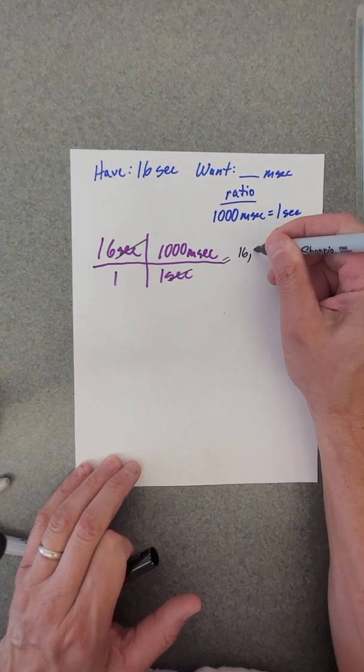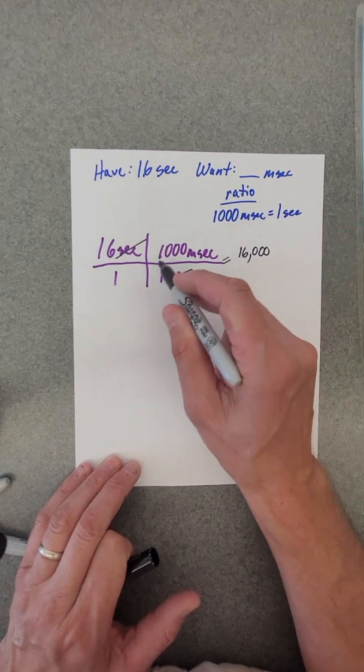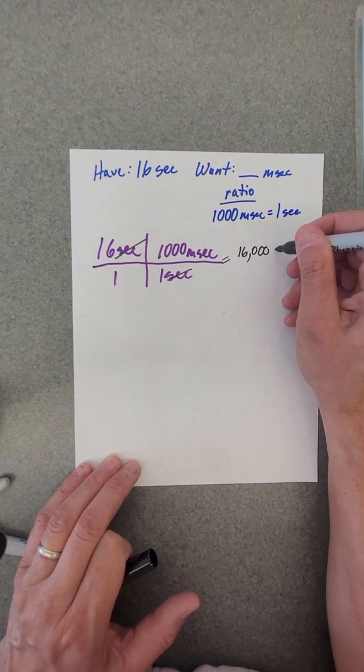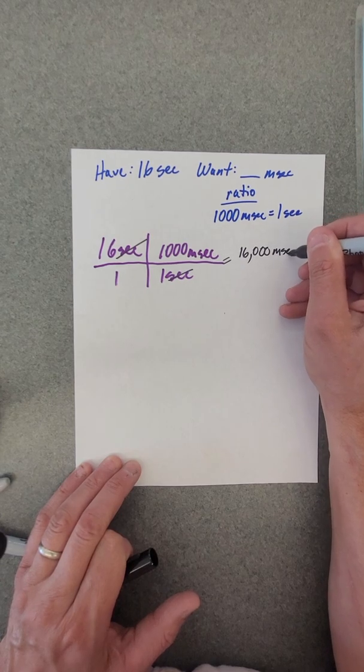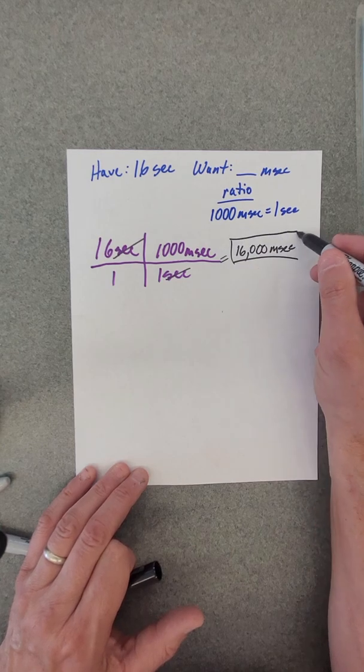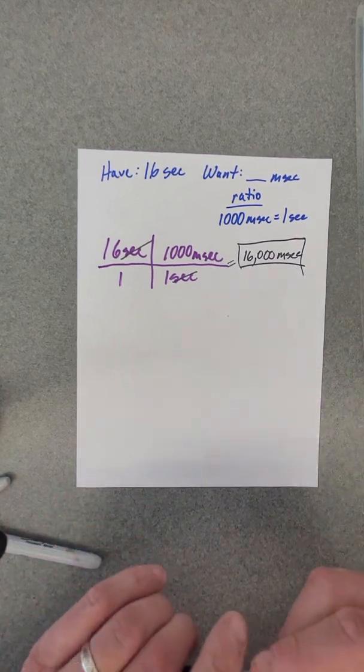I can cancel out seconds, and I'm going to multiply across. And when I do that, I don't even have to use the calculator. I'm going to just add 16 and 1, 2, 3 zeros, 16 and 3 zeros, and go milliseconds. So there is our answer right there. So that's a fairly simple conversion.